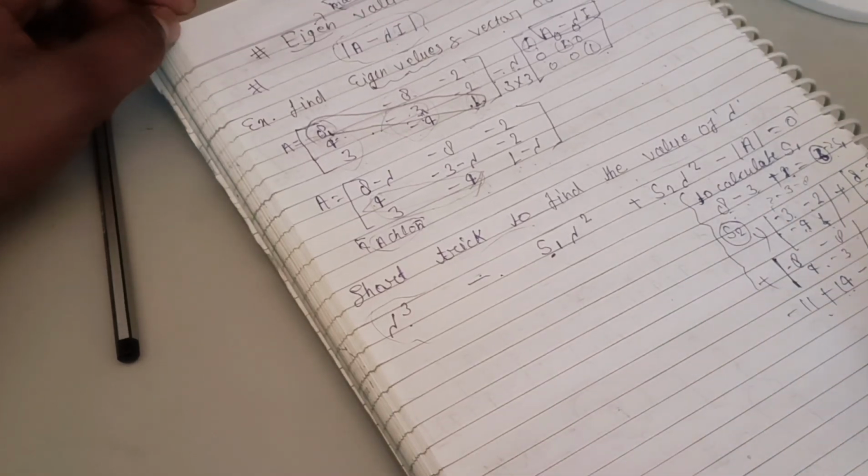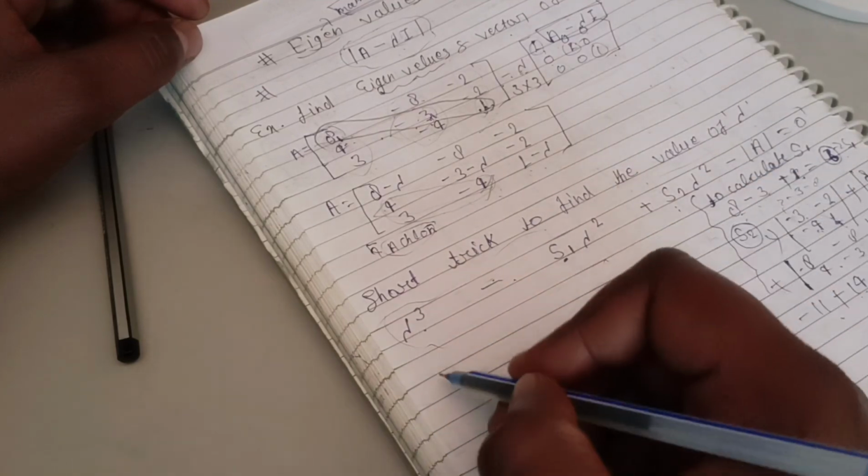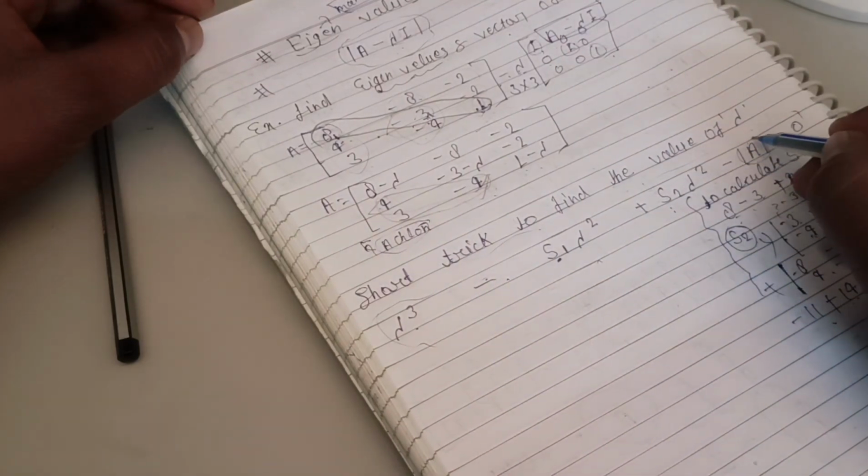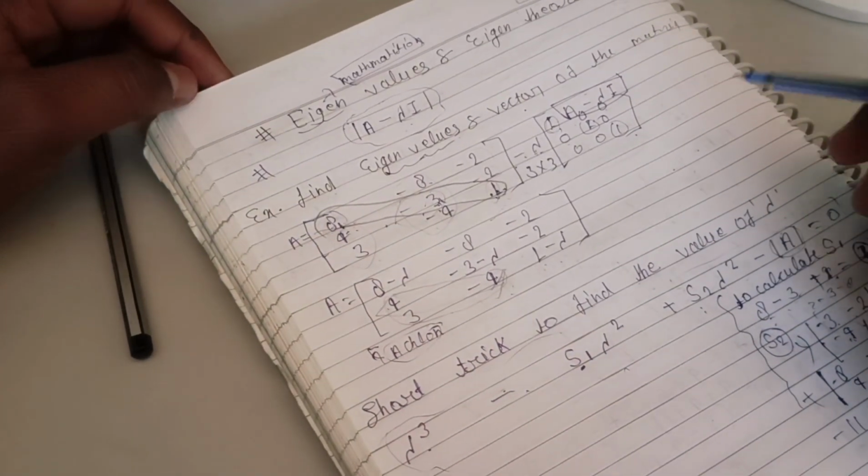So this is 5. Now we will simply put in the S1 and S2 values here. One more thing: we also have to calculate the determinant. So how can we calculate the determinant?